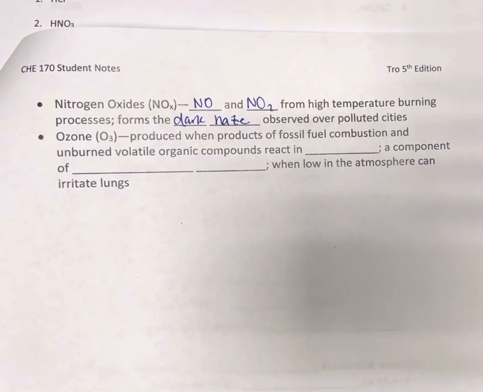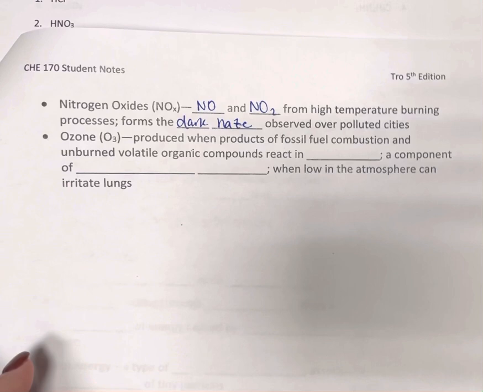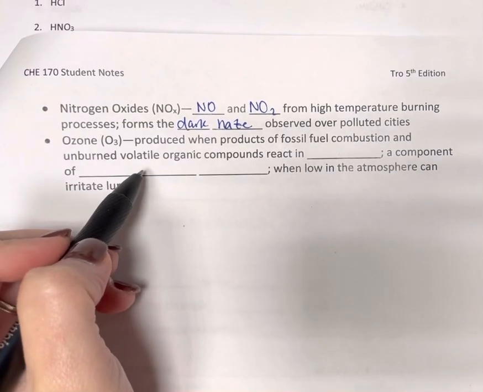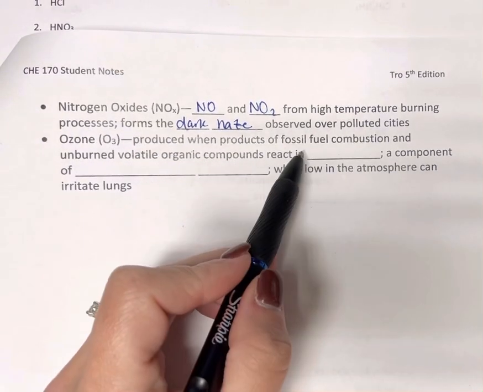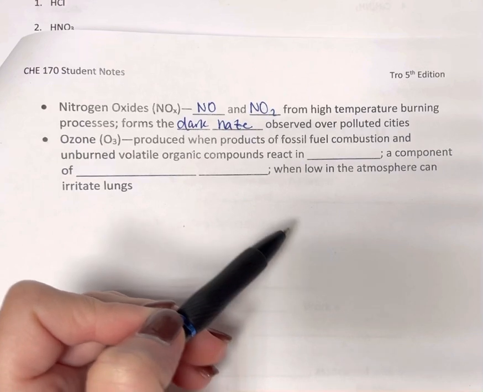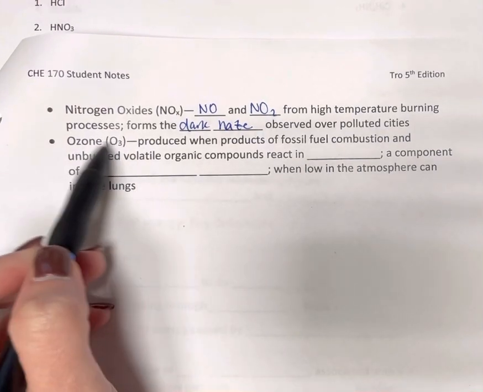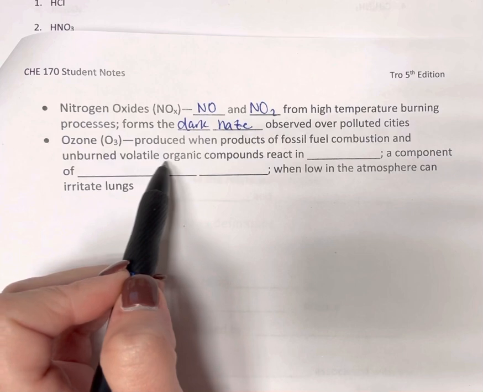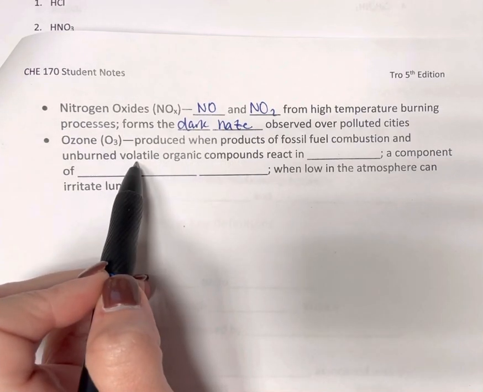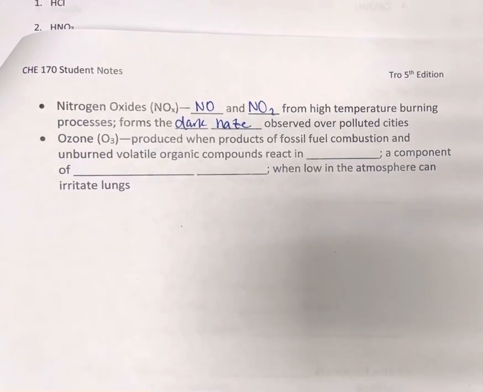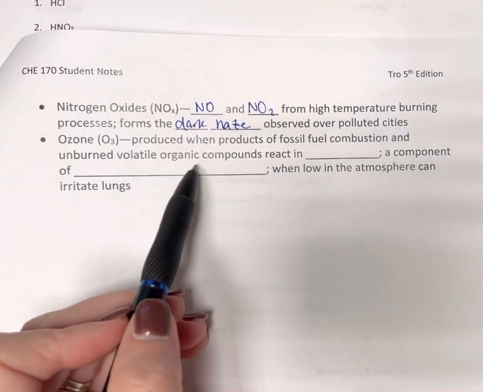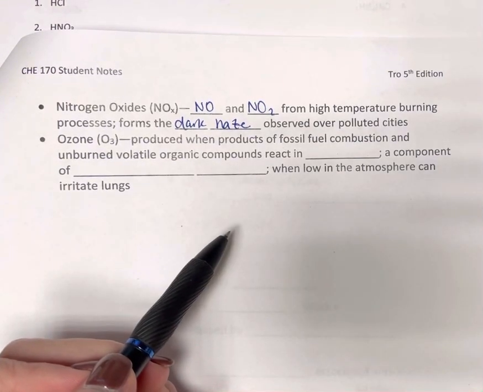Ozone, when it's way up in the atmosphere, is a good thing. Ozone down here is not necessarily a good thing. All right, so when you have fossil fuels, and then you have some of that unreacted volatile organic compounds. Volatile means they are gaseous. They form vapors. So organic compounds that are vapors.